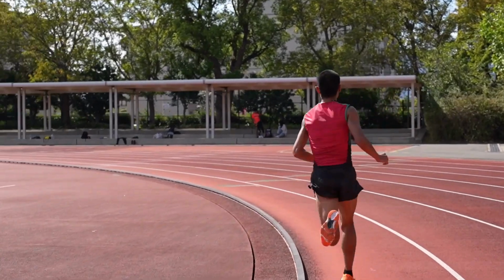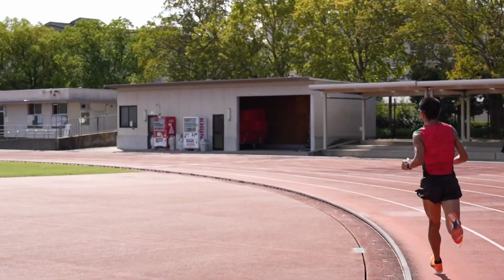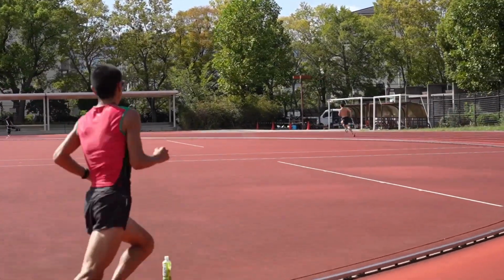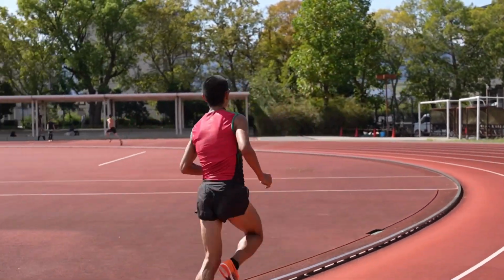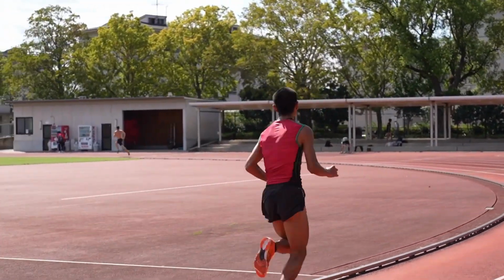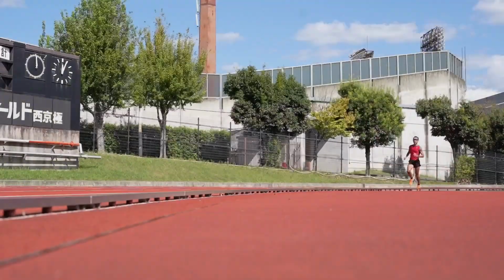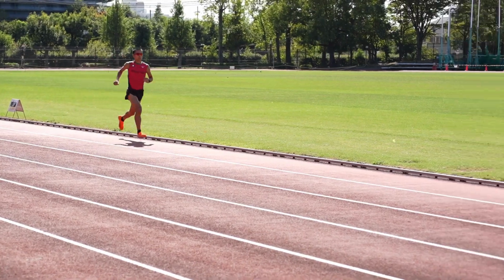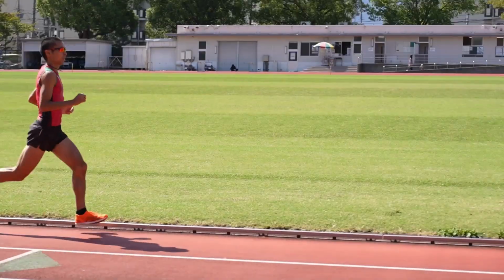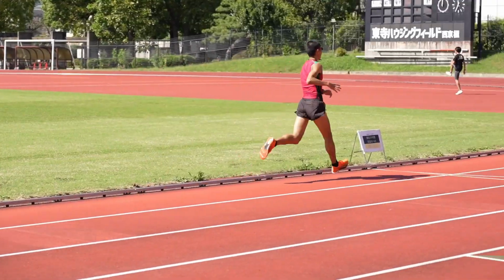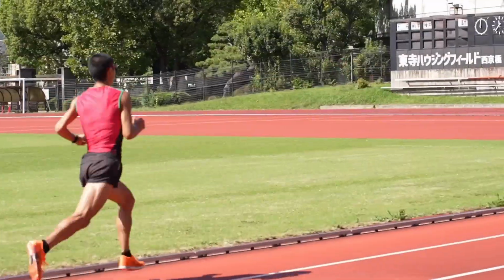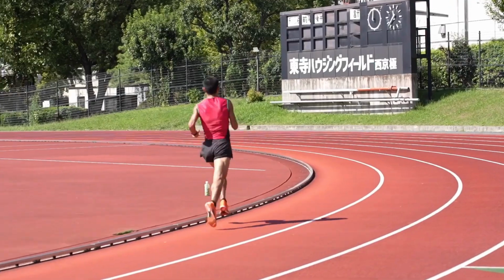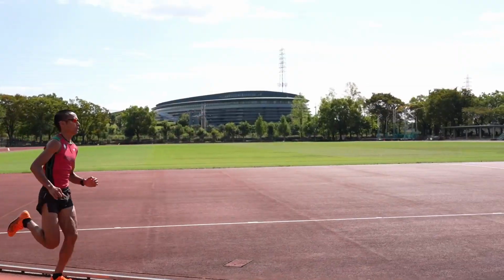But no matter how good your maximal power is, if we cannot generate enough energy per minute, then you cannot run fast in 5,000 meter or in 10,000 meter. And if you cannot run fast in 5,000 meter or 10,000 meter, it means automatically you cannot run fast in half marathon and marathon. It's simply impossible. That's why from 800 meter to marathon, it's maybe the most important physiological factor.